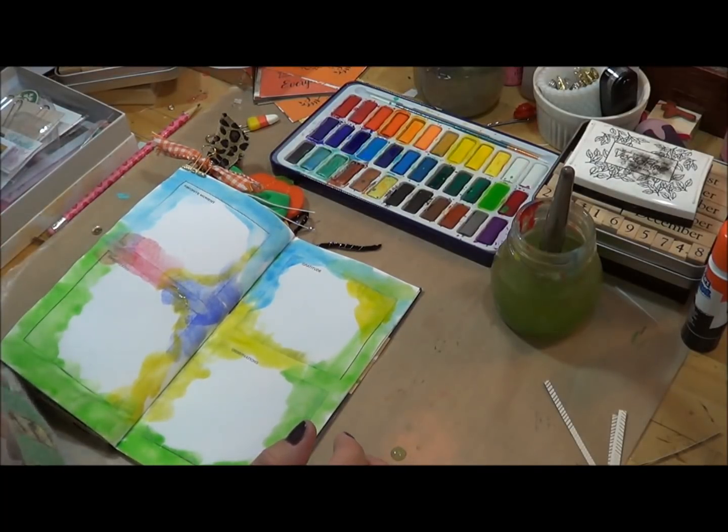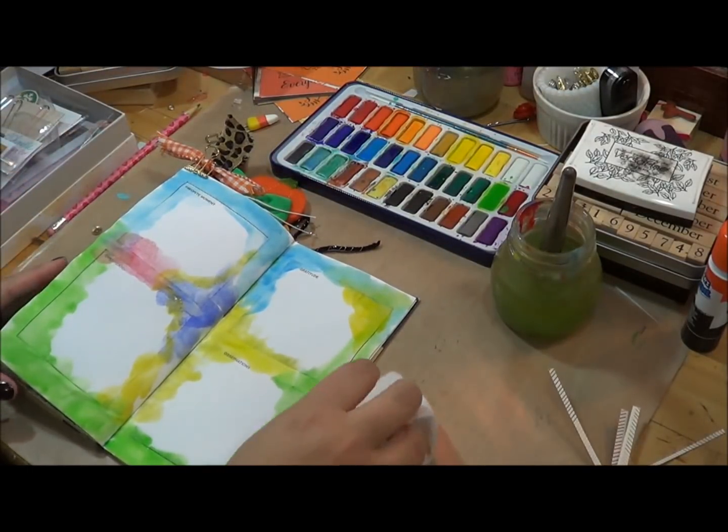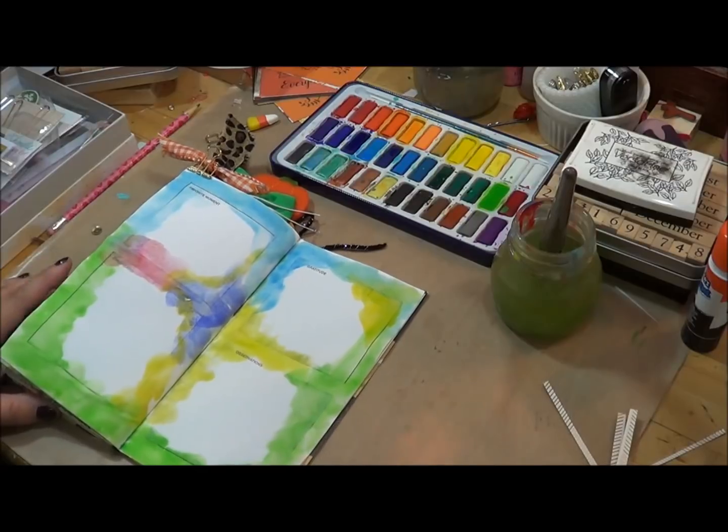Usually I let it dry overnight, or if it's earlier in the day, but I'm doing this in the evening. So I'm just going to let this dry overnight, and then I will document.